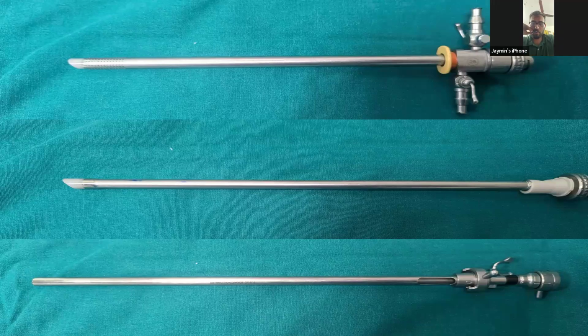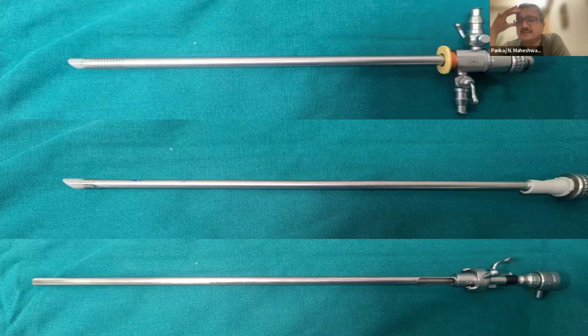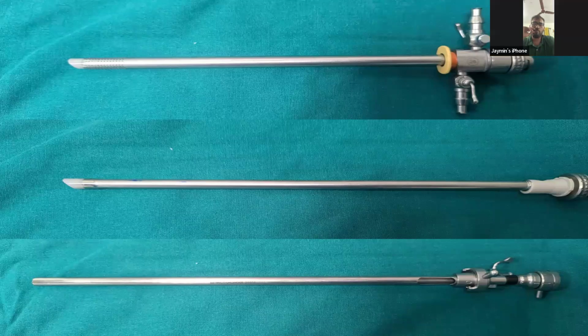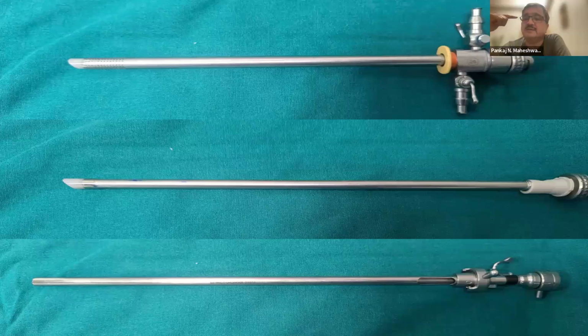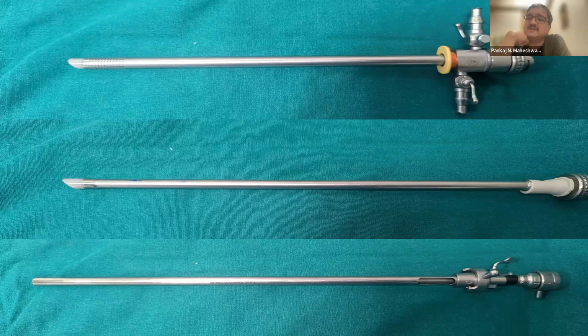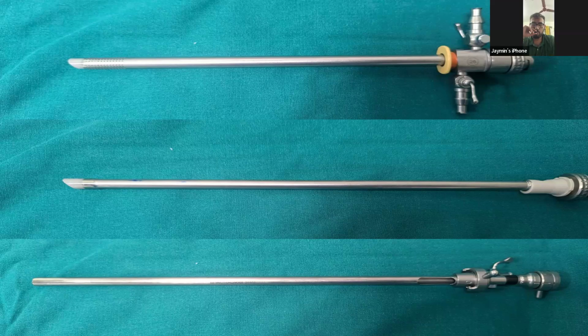Why was it devised? Why was the Iglesias system devised? It was devised so that the irrigation remains low pressure irrigation. If it's a high pressure irrigation, the fluid intravasation will be very high. This continuous irrigation makes it into a low pressure system, so fluid intravasation will reduce. Yes, sir.